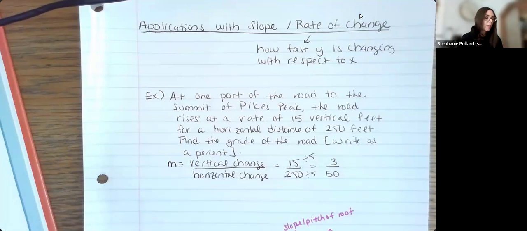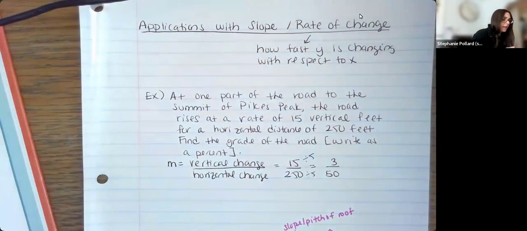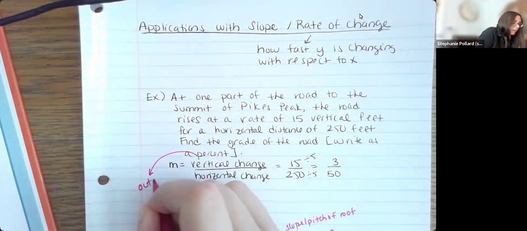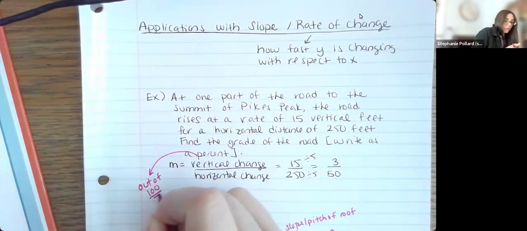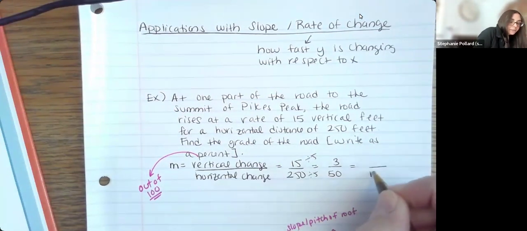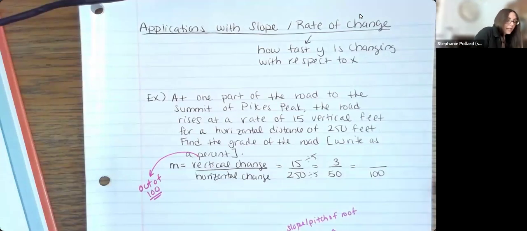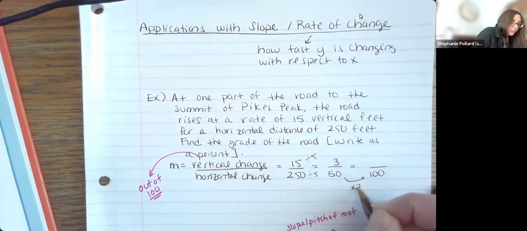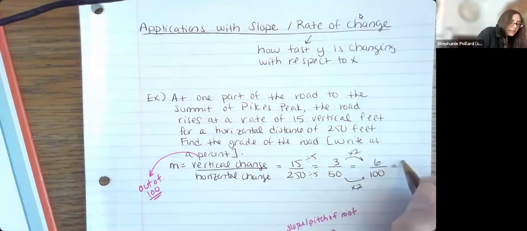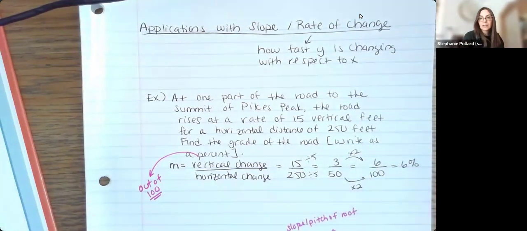Now, it is pretty common for grade to be written as a percent. And if you haven't seen percent in a while, you want to remember that percent is always out of 100. So what you really want to do is you want to get your denominator to be something out of 100. And we can do that pretty easily here by multiplying by 2. So 6 out of 100 would be the same thing as 6%.